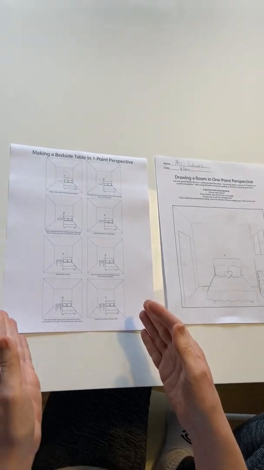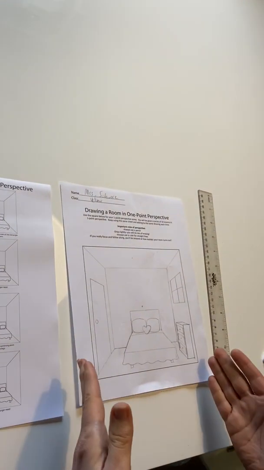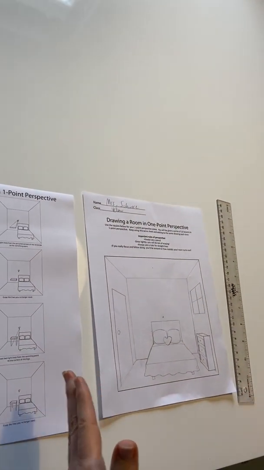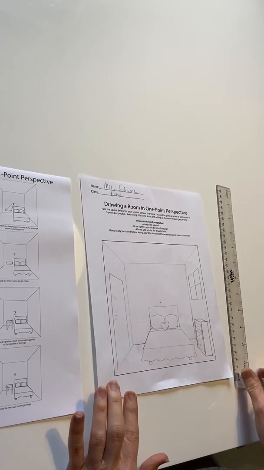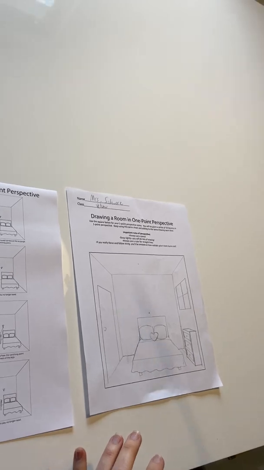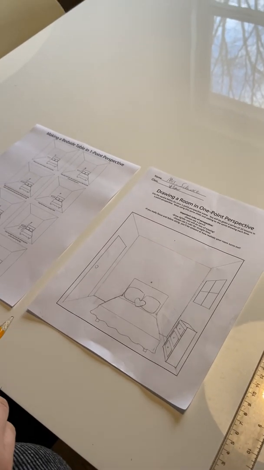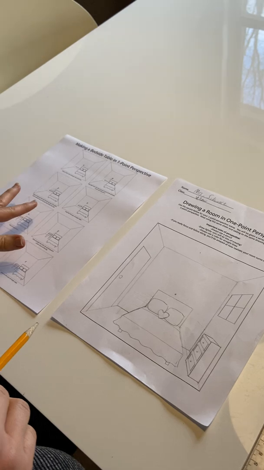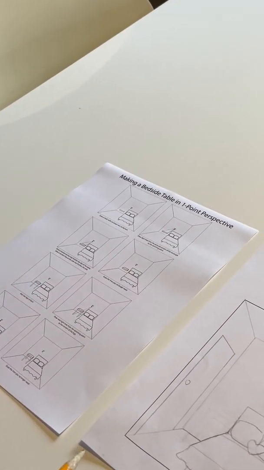So for this exercise, you're going to need your Making a Bedside Table worksheet that is on Google Classroom. You can either print it out or just look at it on your screen. You're going to need the same piece of paper you've been working on for the rest of your drawing, which should now include a door, a bed, a dresser, and a window. And you're going to need some sort of straight edge, preferably a ruler, but you can also use the side of a book or a folder, and a pencil with a good eraser. So just like the last exercise we did, you really do have to follow along very well with what the worksheet says. And if you really follow it, you'll be able to do the exercise.